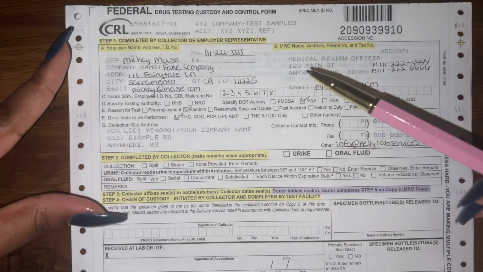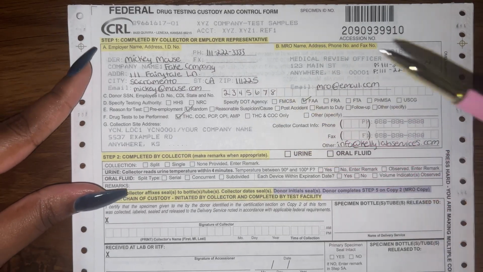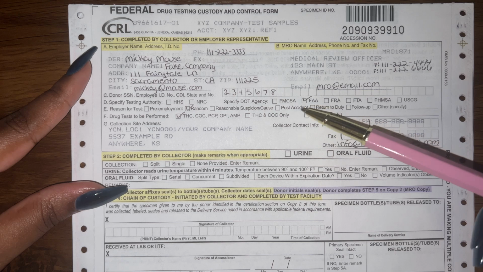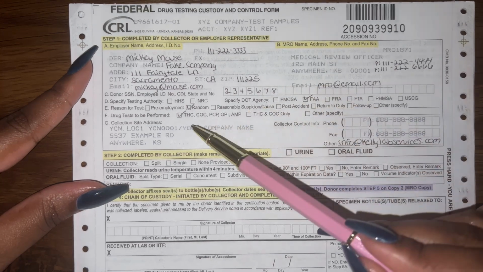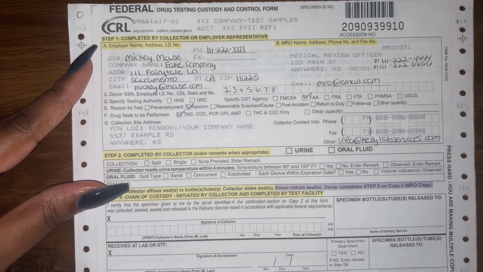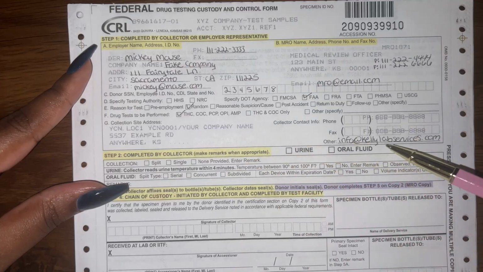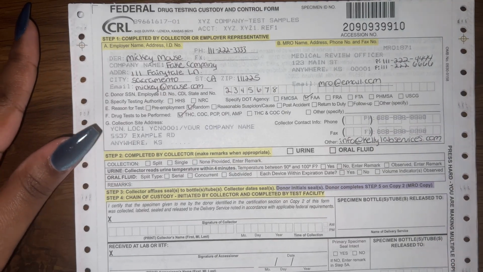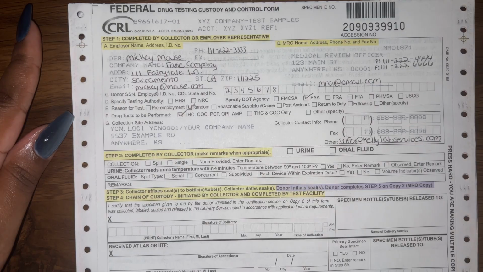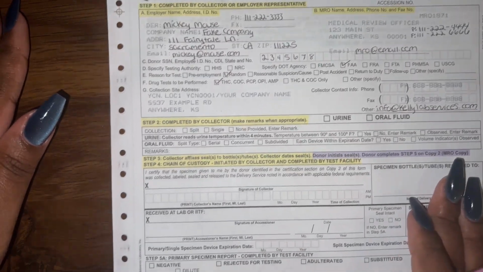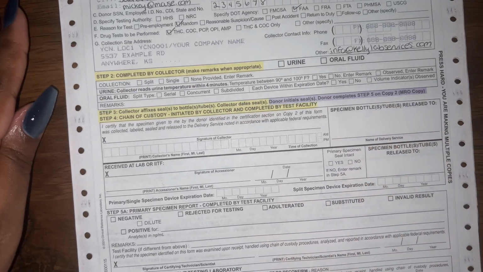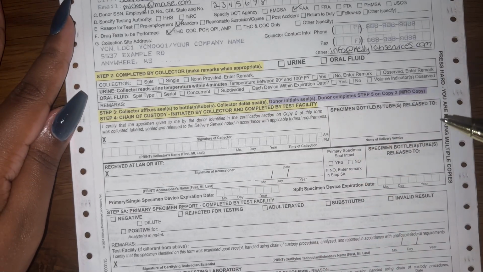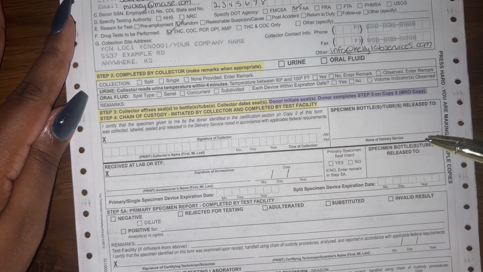Okay, so you've got all of the information here about the donor, the test type, the DOT agency, the reason for the test, and the test to be performed. Collector information, you can always write your email address here on this other line here. Okay, now once we have told the donor to go into the bathroom, provide us with 45 milliliters of urine, do not flush the toilet, do not wash your hands, and bring it out, the donor ended up bringing us a specimen that is outside the temperature range, so now we must document that on our CCF form.